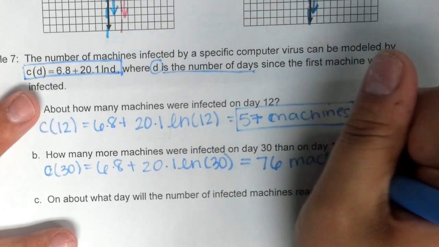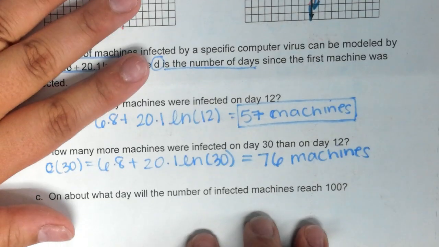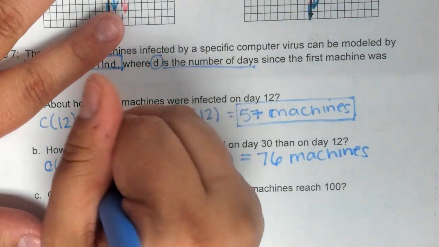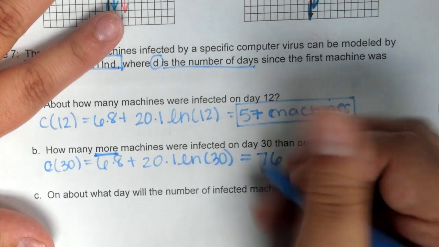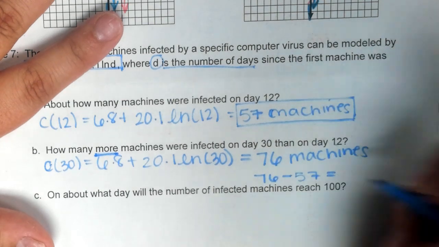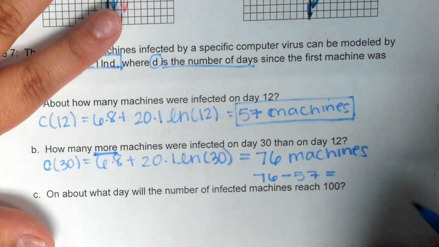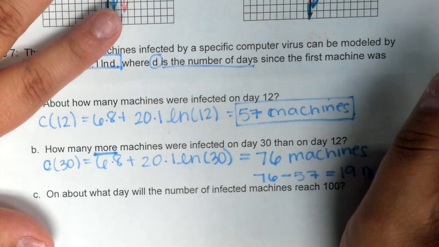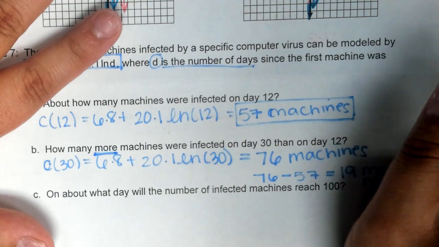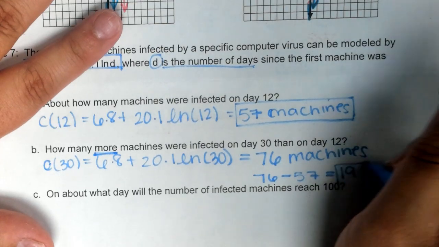Now, is that my answer? No, because what is my question? How many more? So what do I need to do? What is 76 minus 57? It's 19 more machines. Are we okay with that?